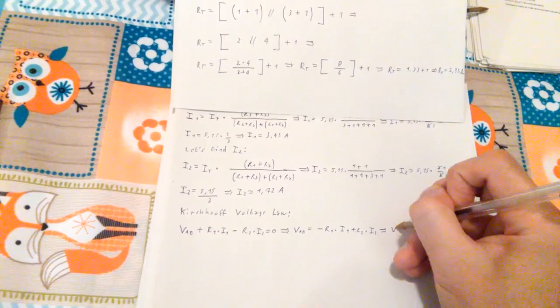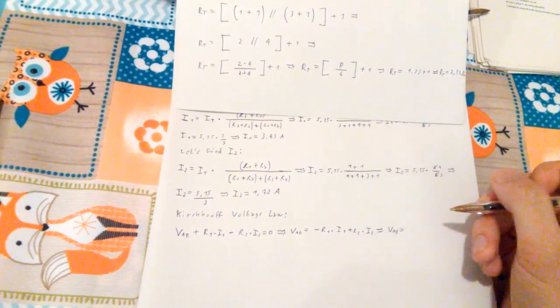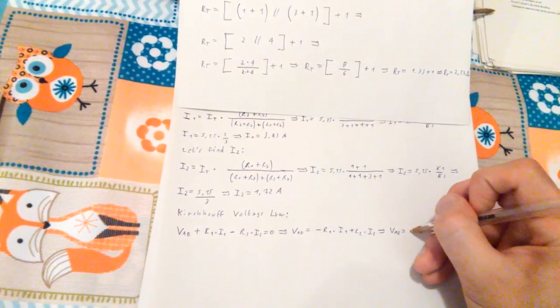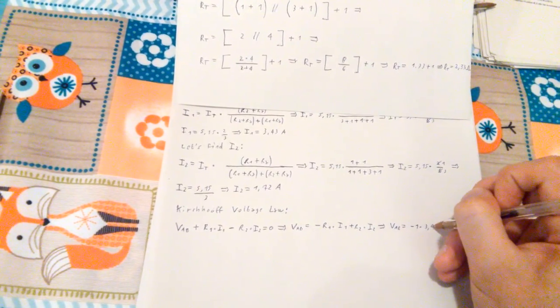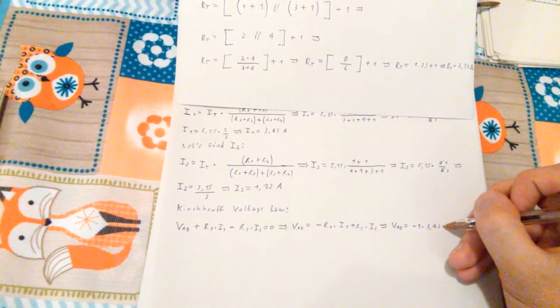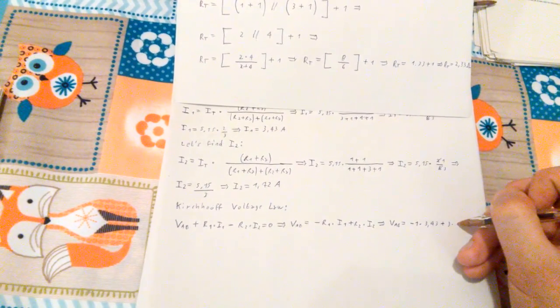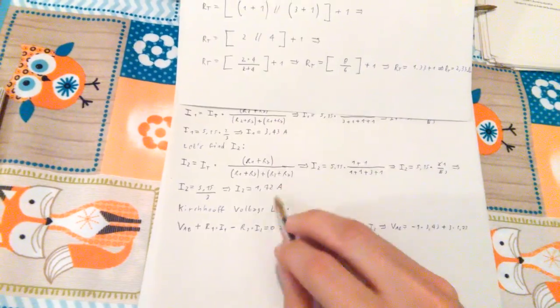I'm just going to put numbers in here: negative 1 times 3.43, which was our I1, plus 3 times 1.72, which is our I2.